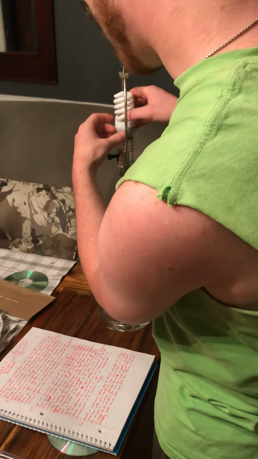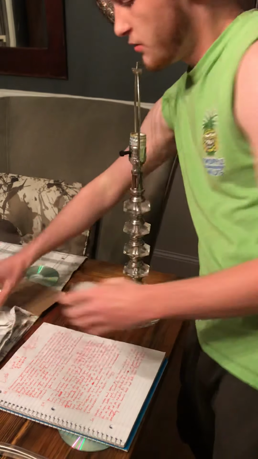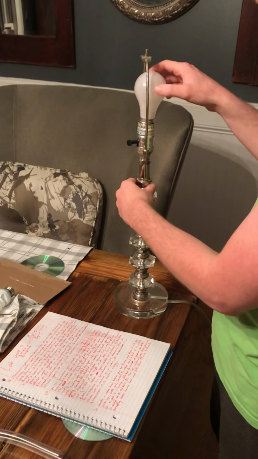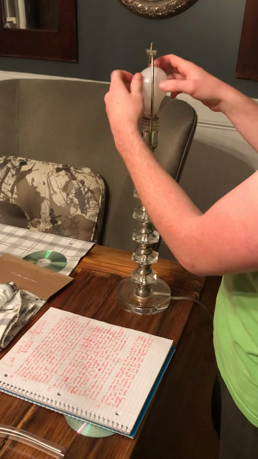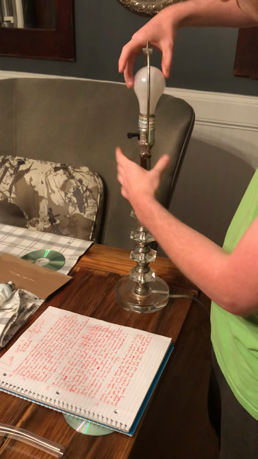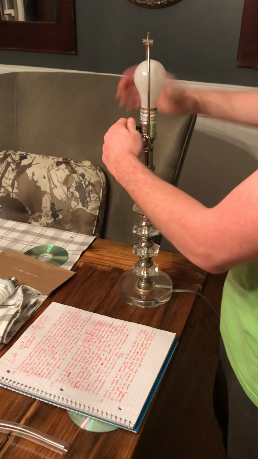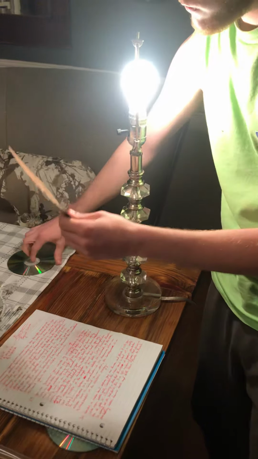Change this out with an incandescent. And it's going to be smoother with less of the colorful lines, which there are some, but just less than there were on the other one. It said oblique angle. Okay.